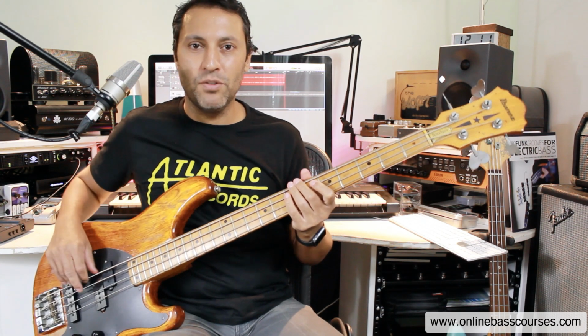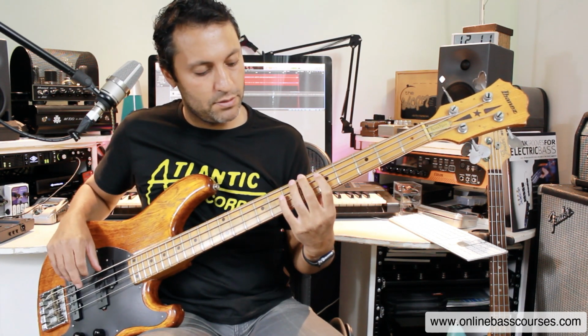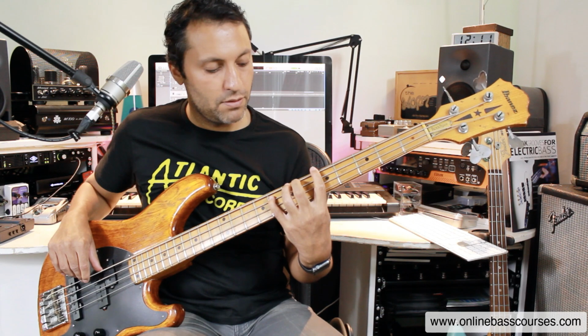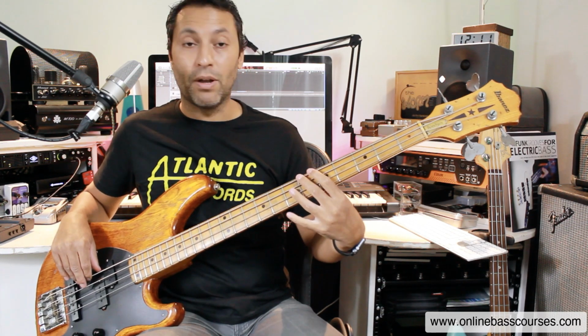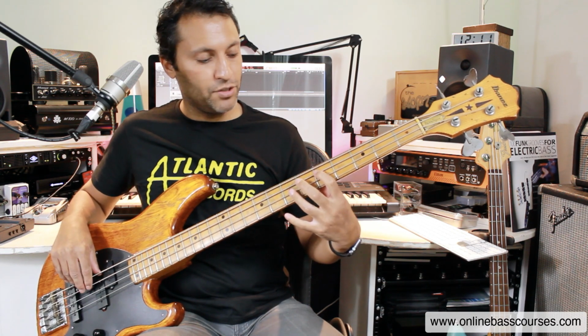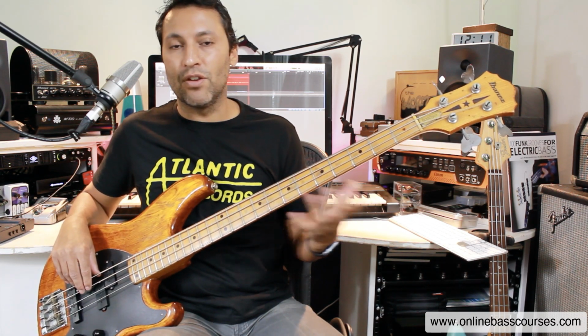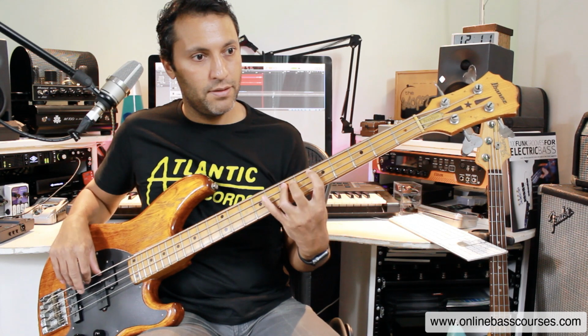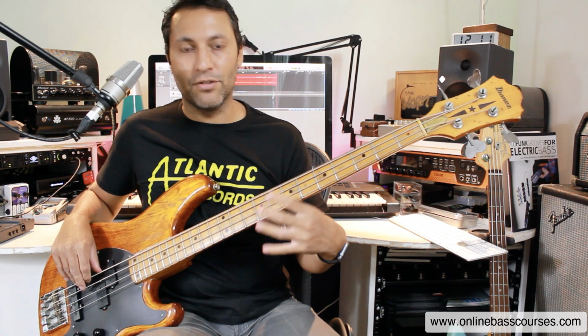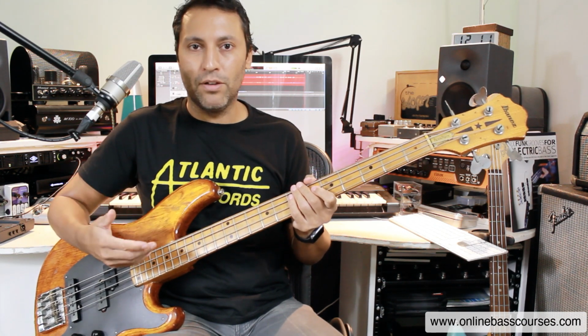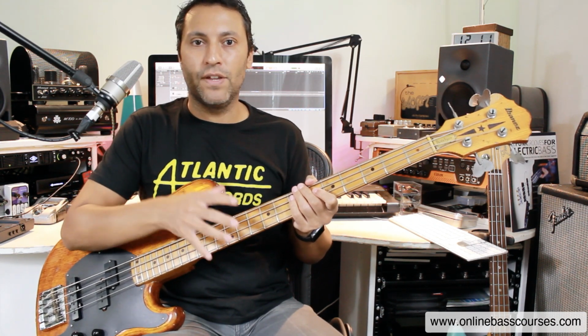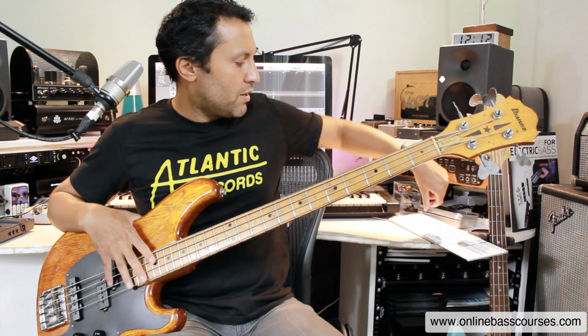That might be a bit too busy. What about something like this? So I'm going root, and then I'm just going from the third to the fourth to the fifth note, whatever that happens to be. Same when I go to the next one. That's quite simple, quite melodic, but you need to know the notes that fit and that work. Let me try and see where I am.